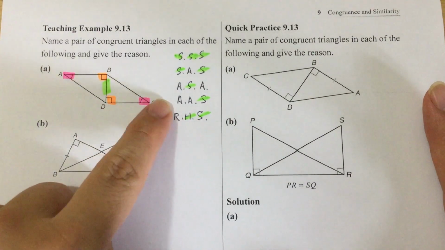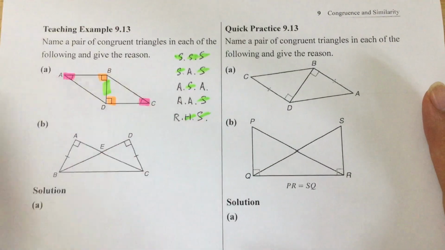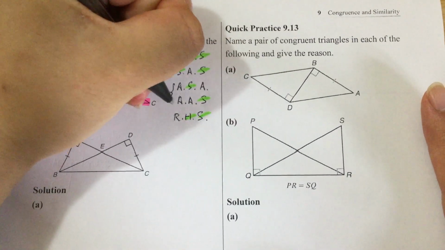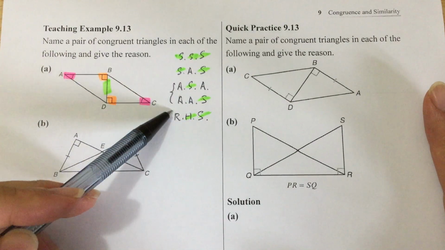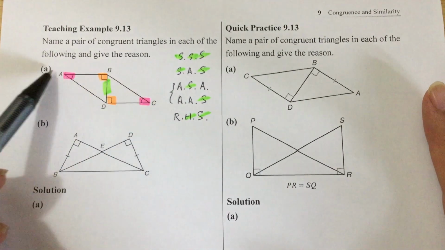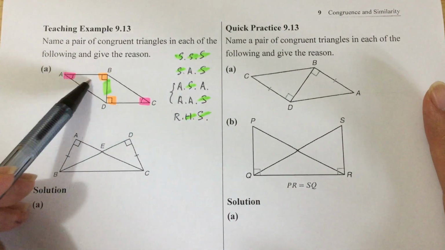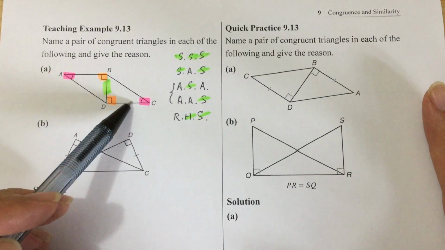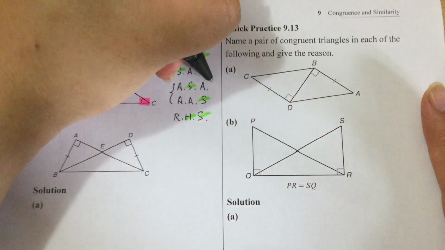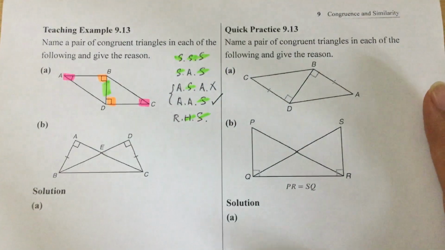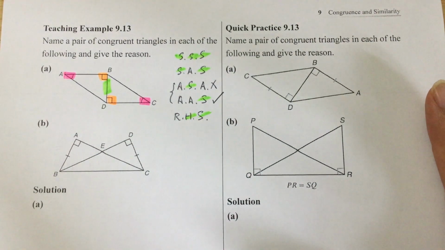So look at this one. We have 2 angles and 1 side. So we only have these 2, ASA and AAS. So which one are you going to use? For the angles, we have 2. In the middle is AB and CD. We do not have it. So this one is not ASA. This one is AAS. So we can prove part A is AAS.